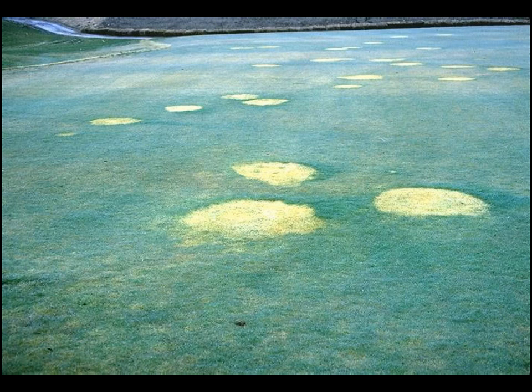Although symptoms are most common during the summer months, they can occur during late winter, as was the case in this photograph. The pathogen attacks newly established bentgrass turf on fumigated soils or on high sand root zones. In this case, this is a newly constructed tee with a sand root zone.